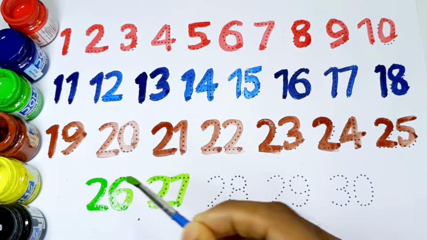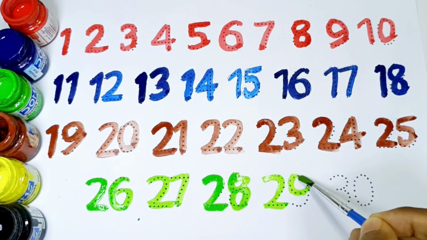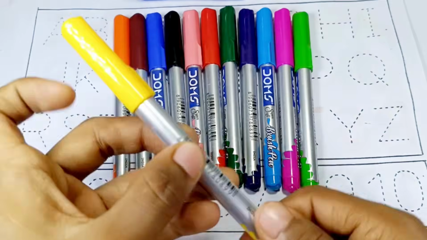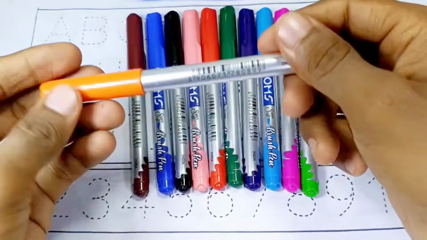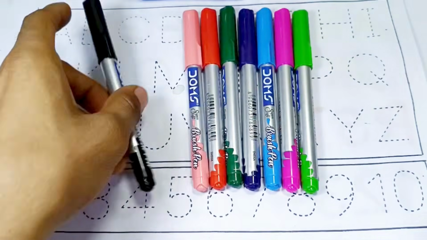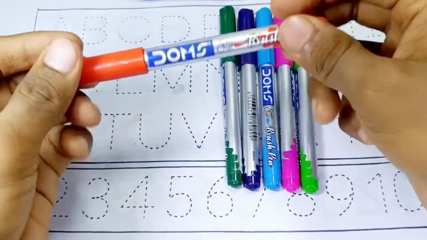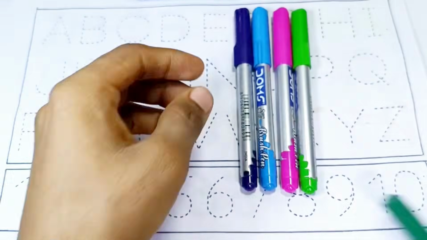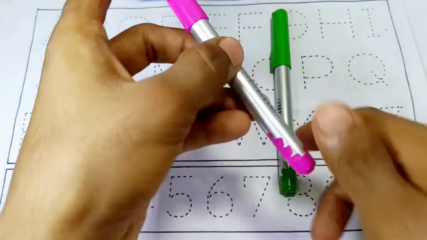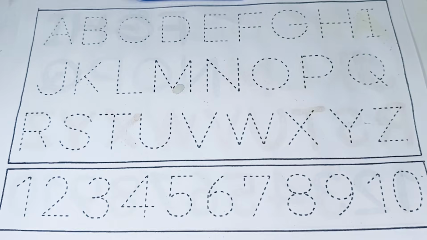26, 27, 28, 29, and last one is dark yellow color, orange color, brown color, blue color, black color, light pink color, red color, dark green color, purple color, sky blue color, dark pink color, and light green color. Now you draw A and use yellow color.